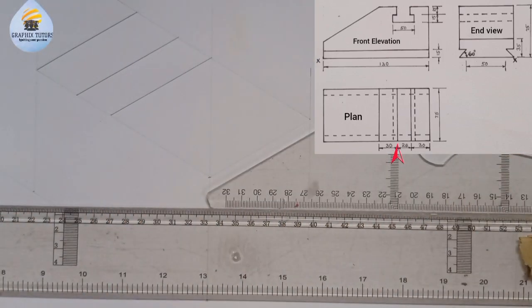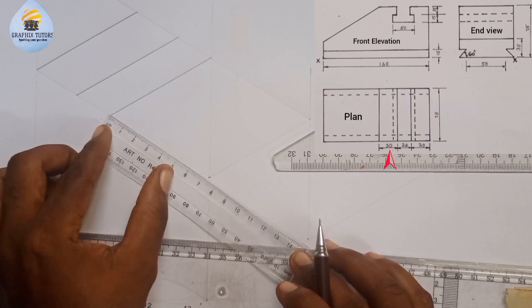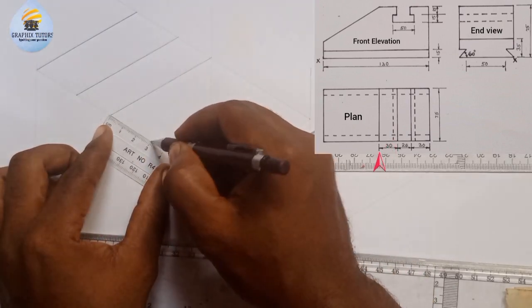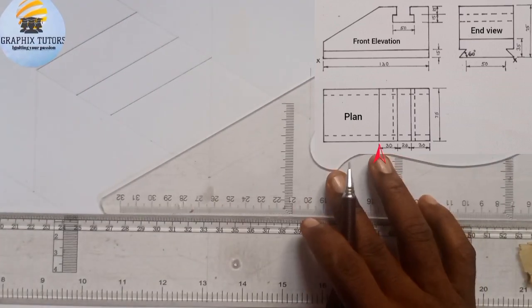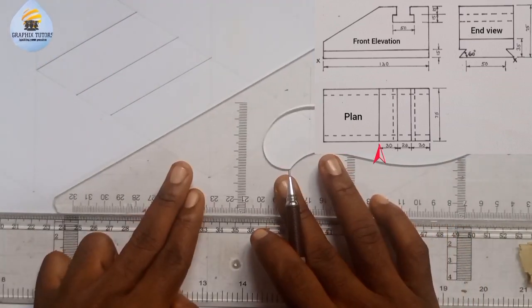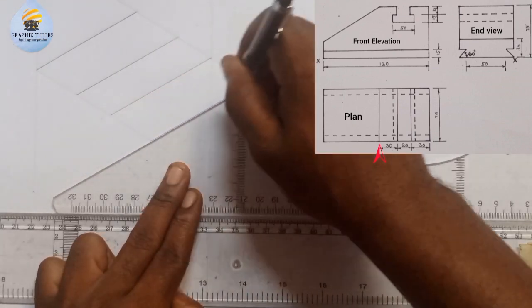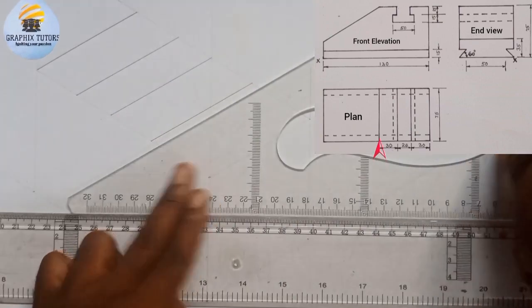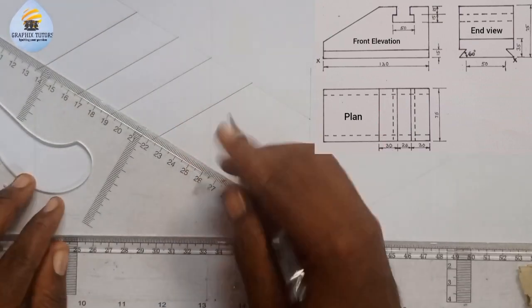Now the next one is 30 again. So from this point to this point is 30, which is this point to this point here, which is 30. And I'm going to also thicken it from this point to this point, which is 30. You can see that.